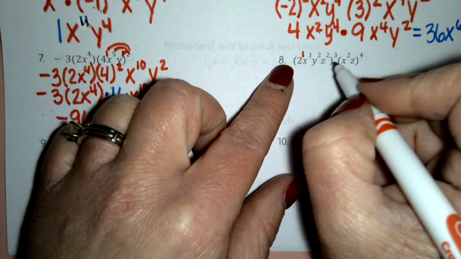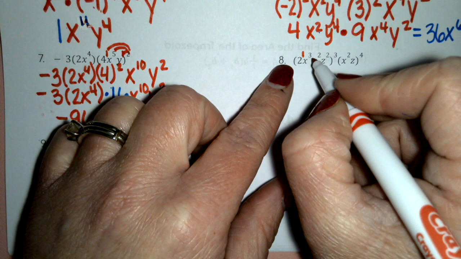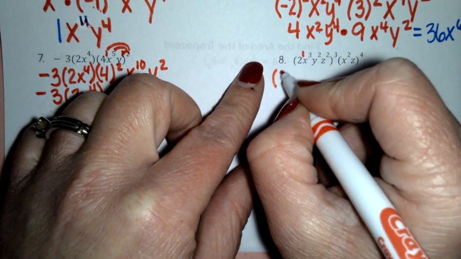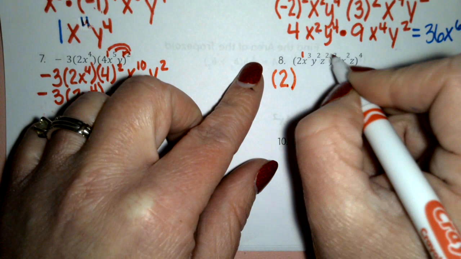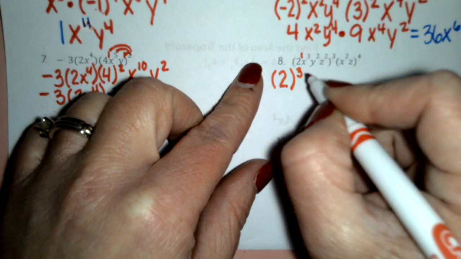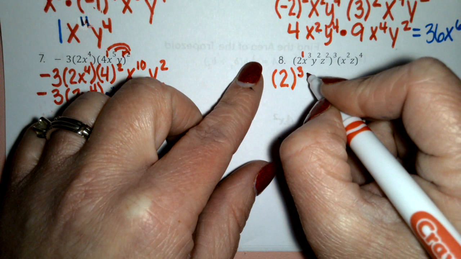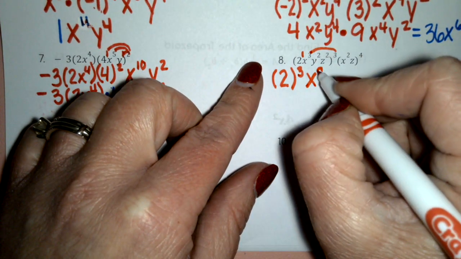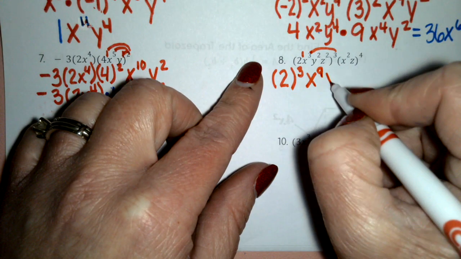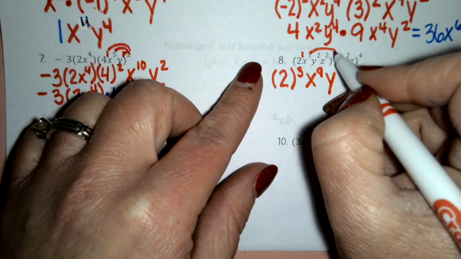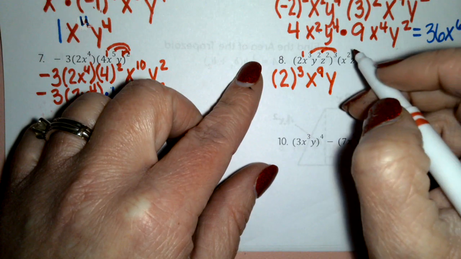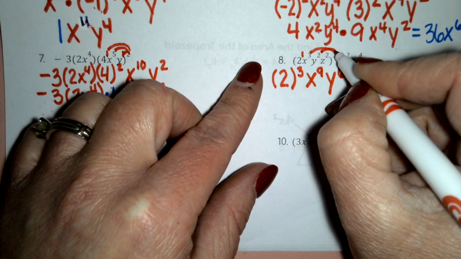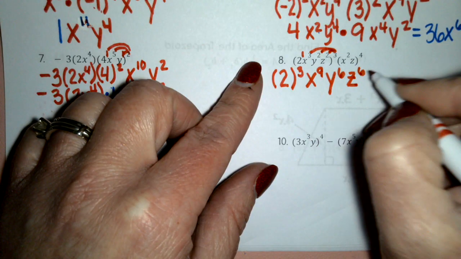So we're going to distribute this 3 to every single exponent inside this parenthesis. So we have in parentheses 2, 3 times 1 is 3. Then we have x, 3 times 3 is 9. Then we have y, 3 times 2 is 6. Then we have z, and 3 times 2 is 6.